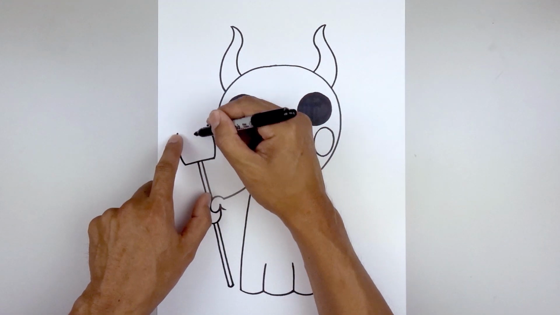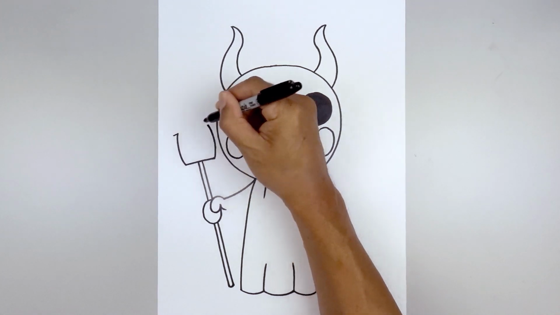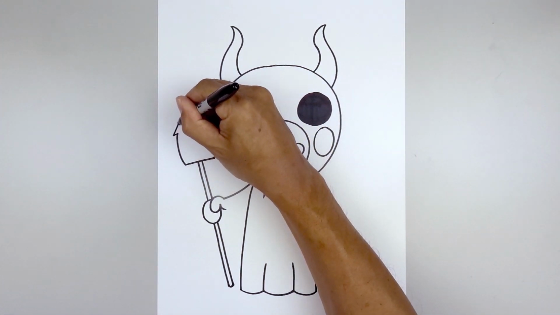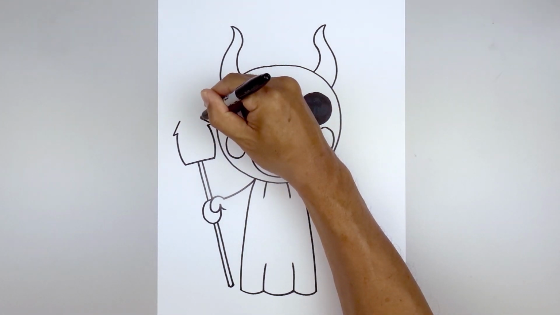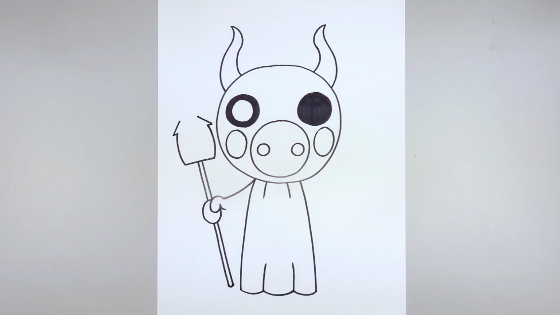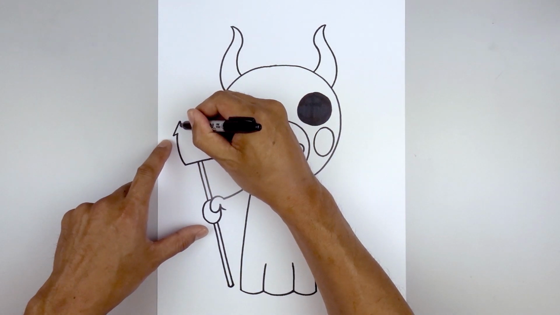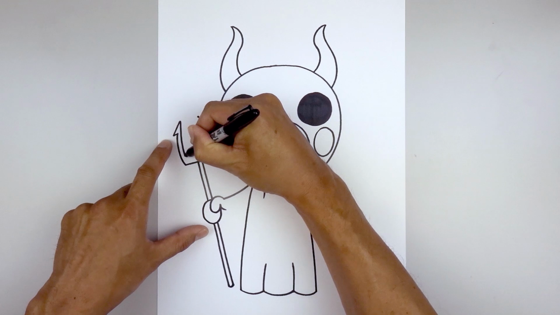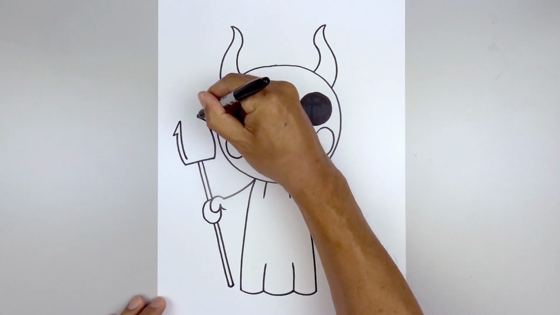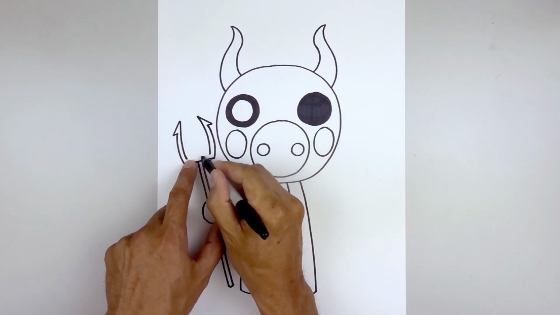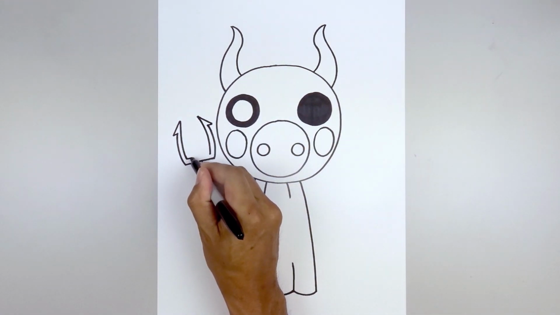Let's add the points. Starting on the outside, start with a short line going out on either side. Then we'll angle up and in. Let's draw the inside of the pitchfork. Starting from the top, just going to curve out and then down towards the bottom. Do the same thing on the right. And we'll come in with a straight line, leaving a gap in the middle.